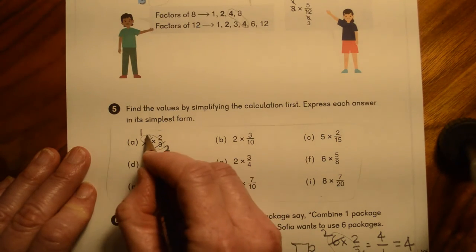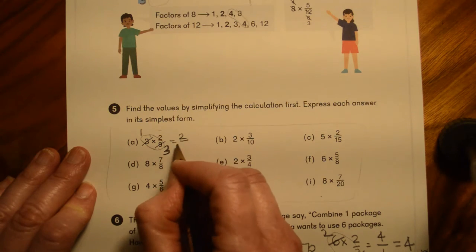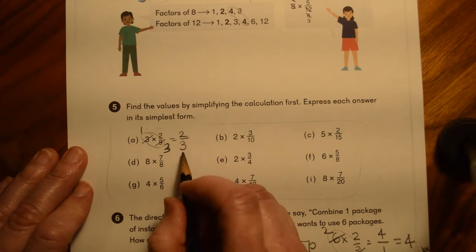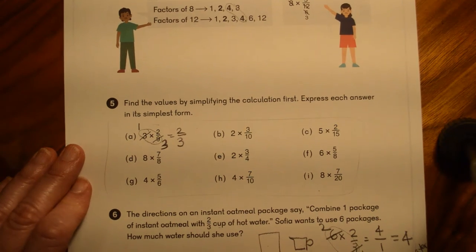And then I'm just going to multiply across. 1 times 2 is 2. And then there's just a 3 in the denominator here. So it should be 3 in the denominator. So 2/3 is the answer.